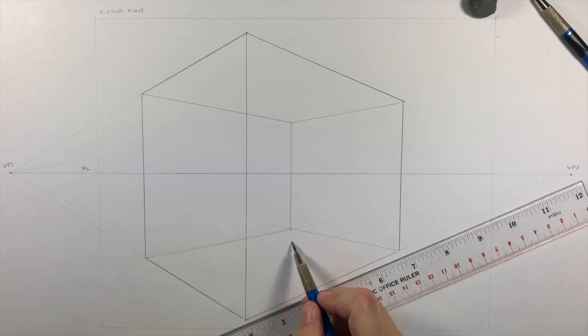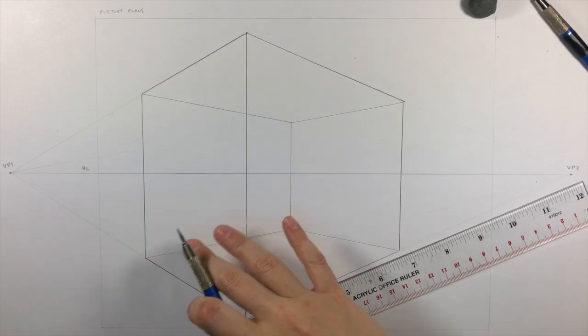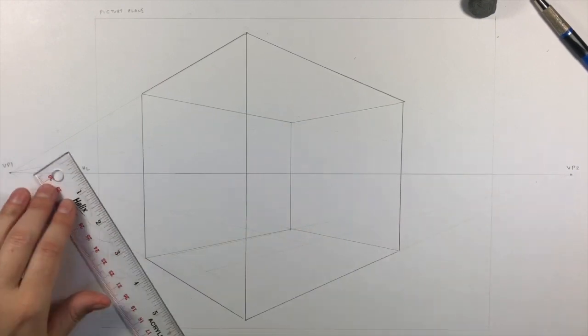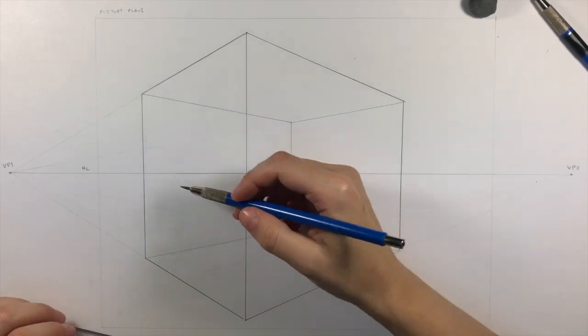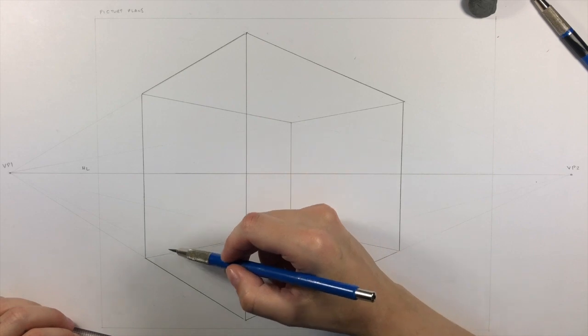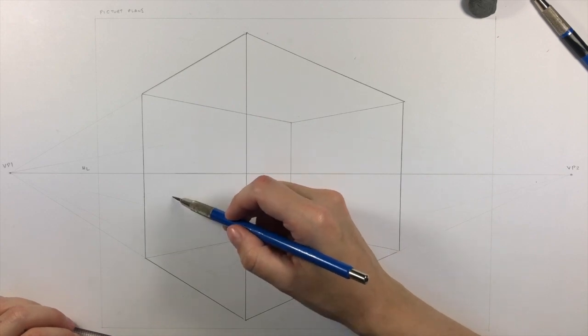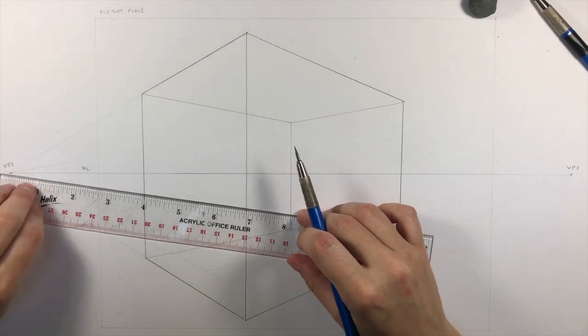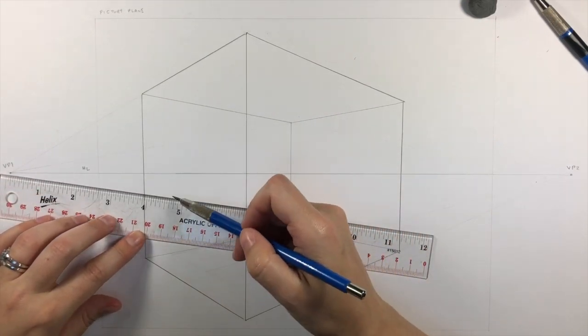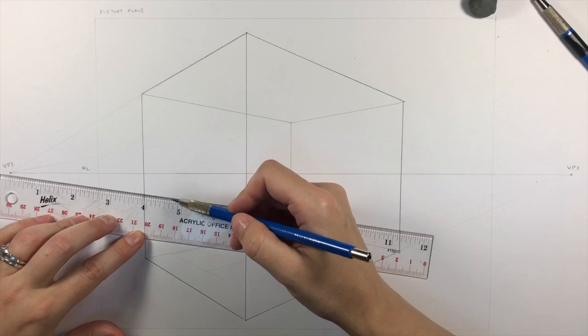Okay, so this rectangle here represents the bottom of the couch that's on the floor. I'm going to build a box up from that. So I'm going to decide how high I want my couch to be. I'm going to say it's going to be this high. I'm thinking of where the back is, up against the wall.